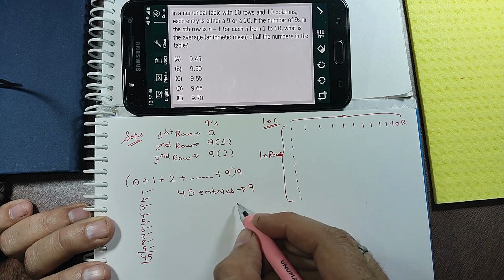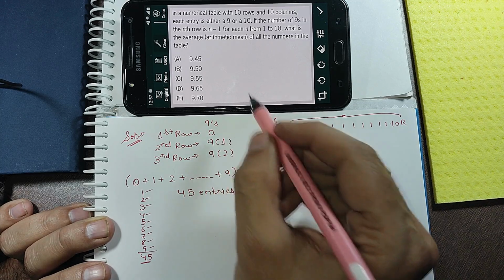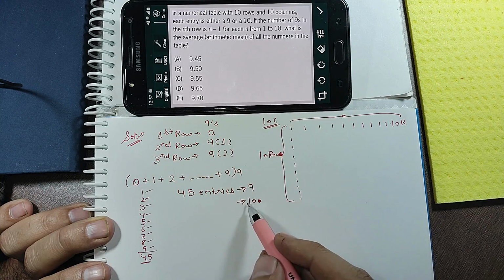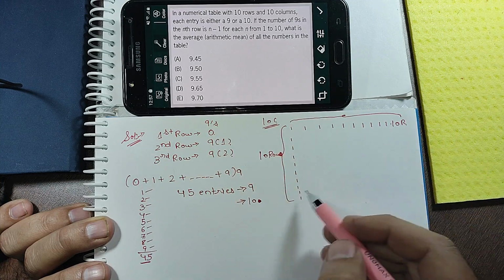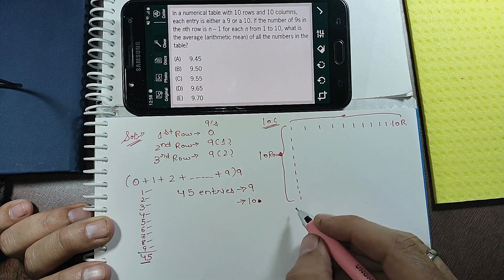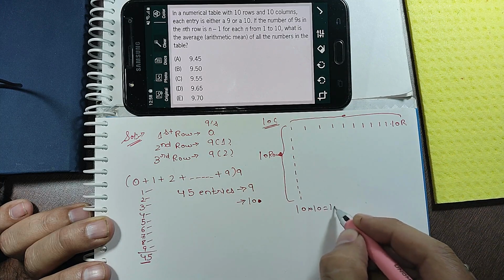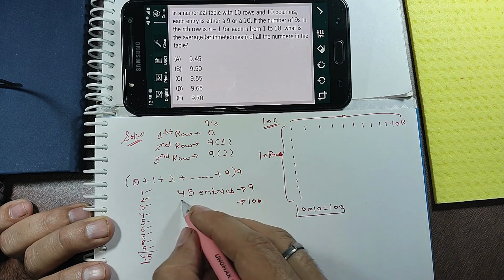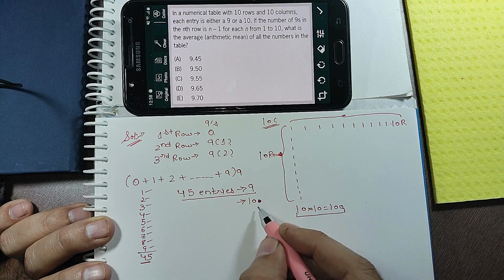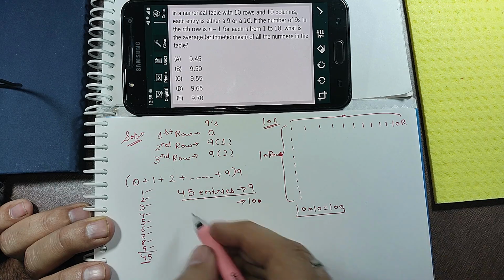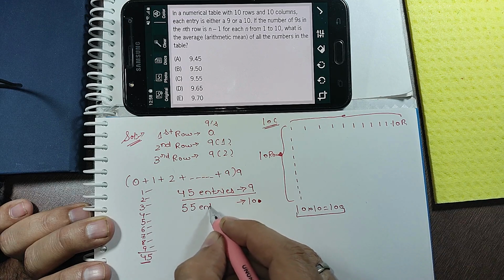Now how many hundreds will be there? Sorry, tens. Then either they are 9 or 10. So the number of entries is 10 rows, 10 columns. Total number of entries will be 10 into 10, 100. So out of 100, 45 entries are of 9. So the number of entries of 10 will be 100 minus 45, that is 55 entries will be of 10.